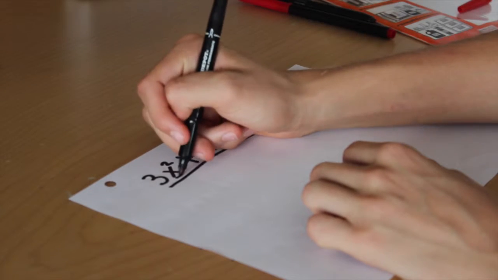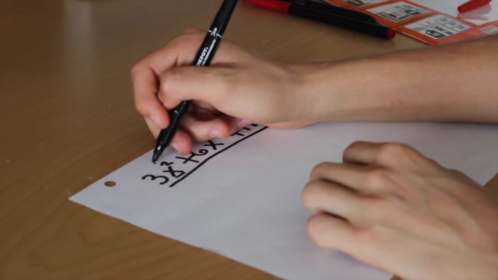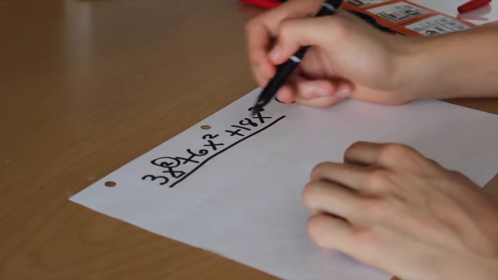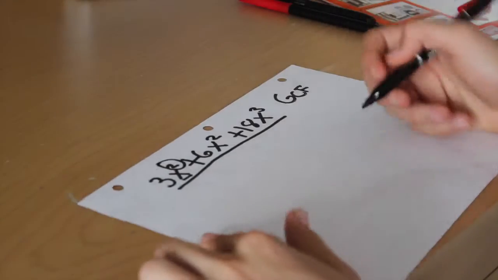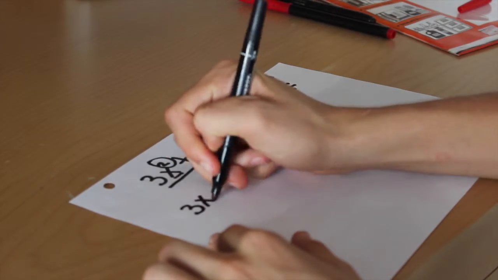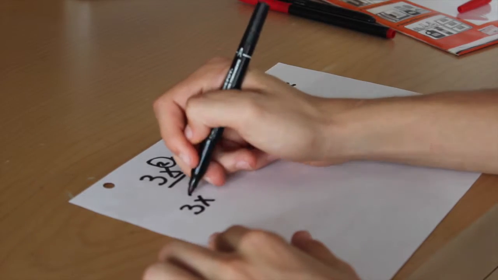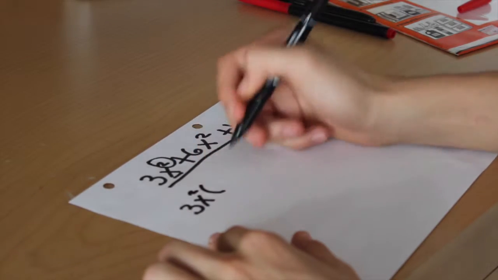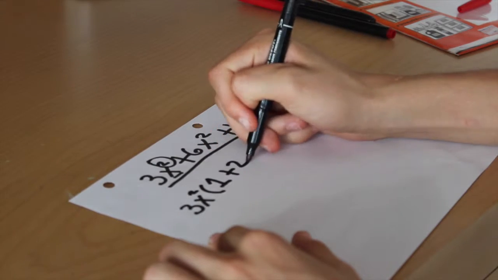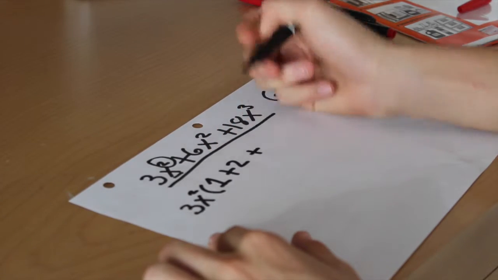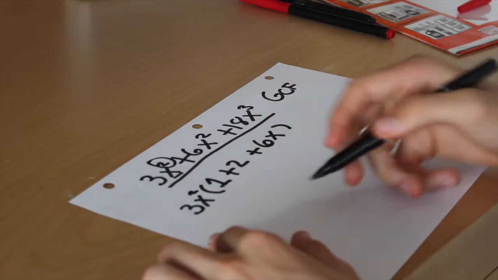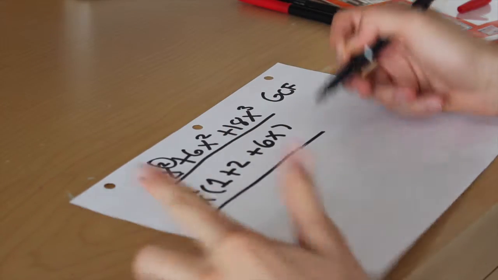Well, they all have an x. The greatest exponent of x is 2. See? And they all can be divisible by 3. So we take out the 3 and the x squared and divide all the numbers by 3x squared, okay? So we do this, we end up with 1 plus 2 plus 6x. And this is our answer.